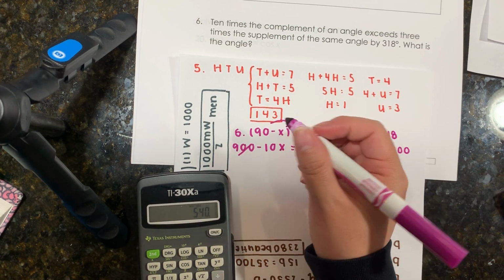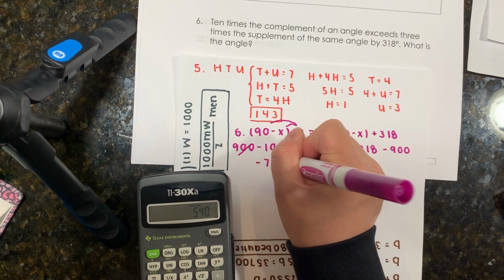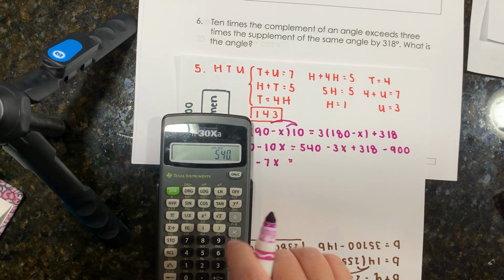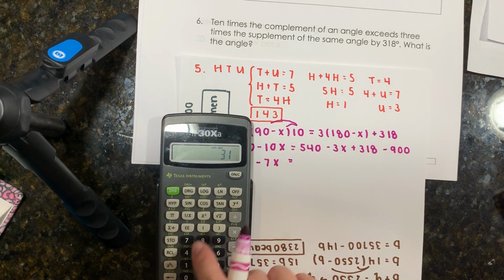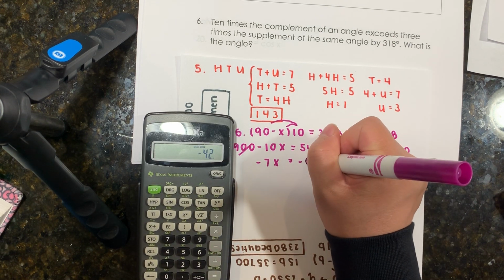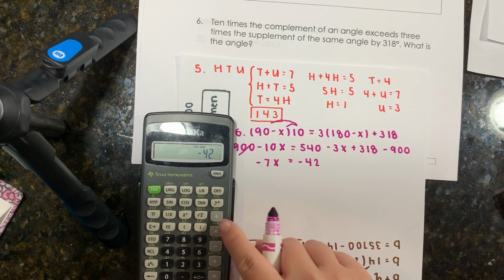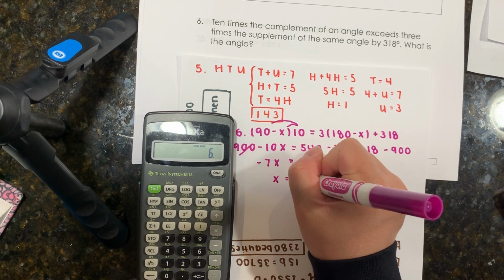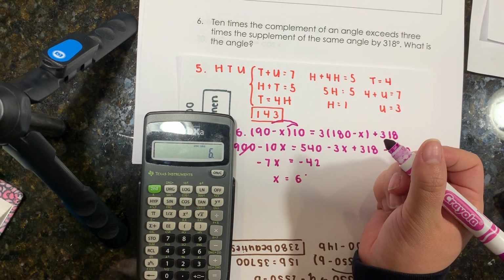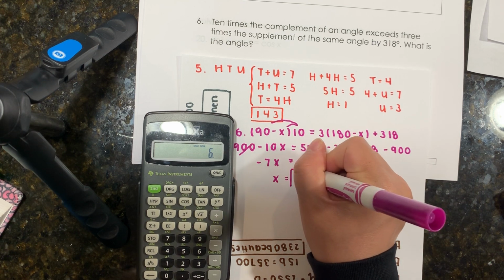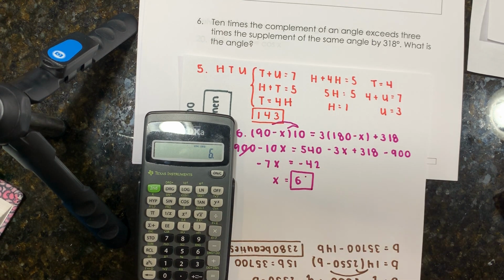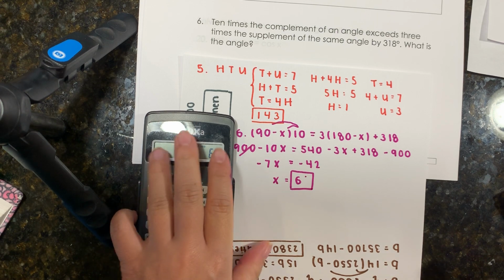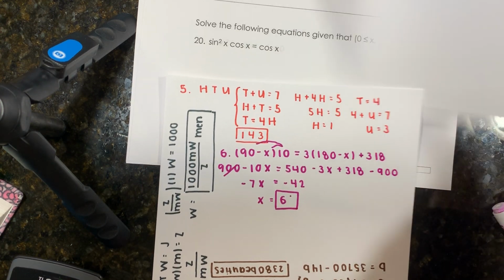Move the 3x to the left, which gives me negative 7x is equal to 540 plus 318 minus 900, which would be negative 42. So that means x is going to be equal to 6 degrees. And that would be your result. So just remembering what complement and supplement are.